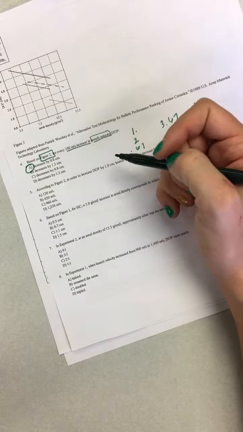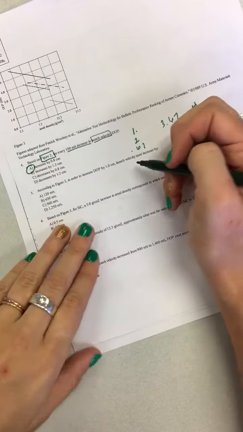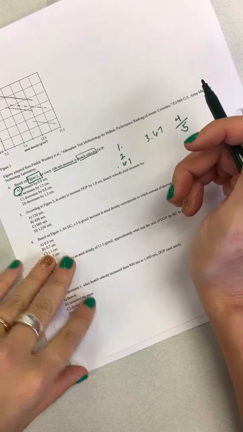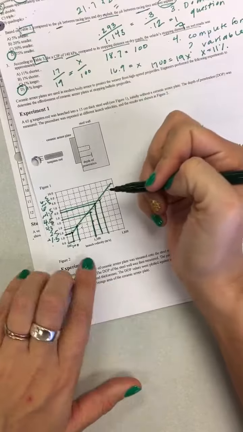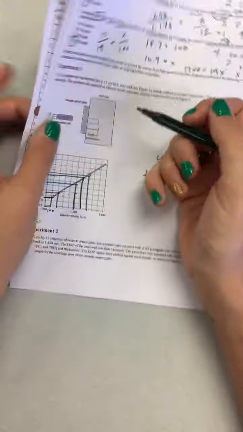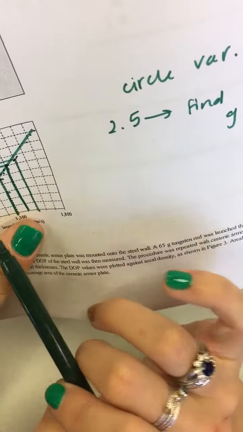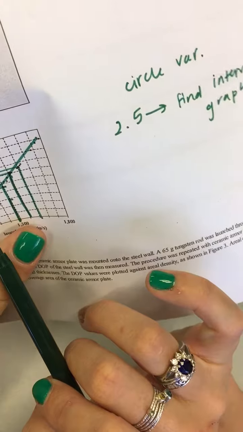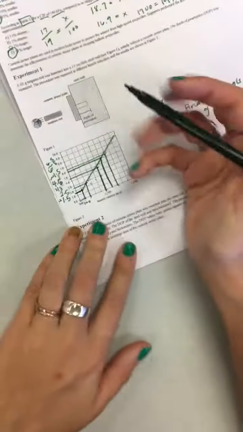Alright, according to figure 2, in order to increase DOP by 1 centimeter, launch velocity must increase by. So we're going to go back here. I want this to go from, let's pick a point. So now we're going to be looking sideways. Okay, let's say 2 to 3.